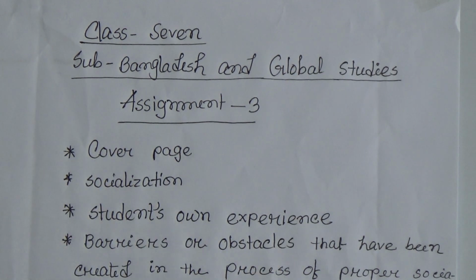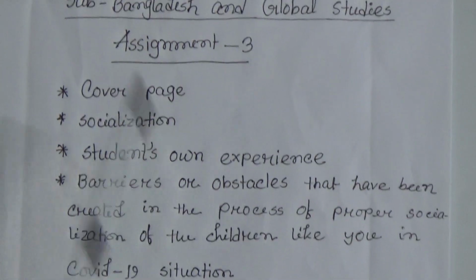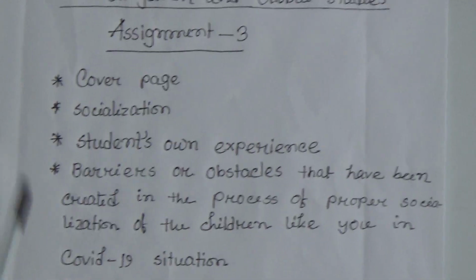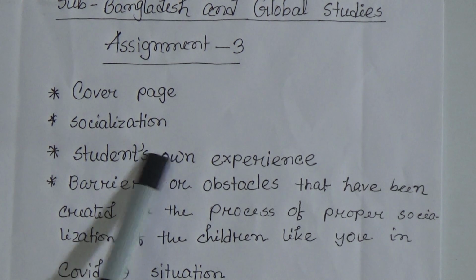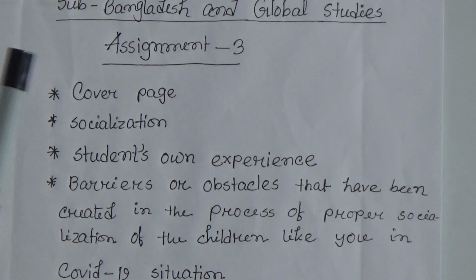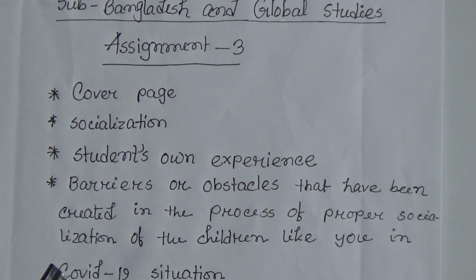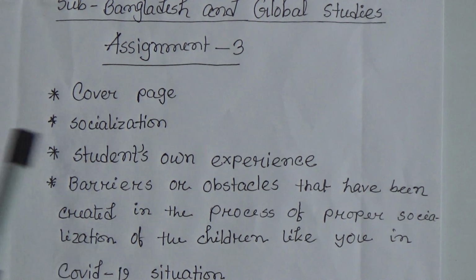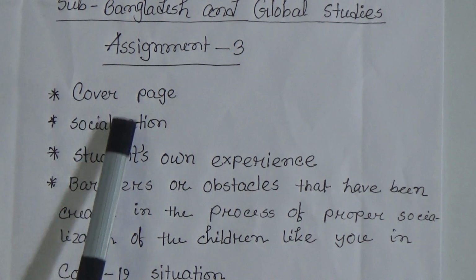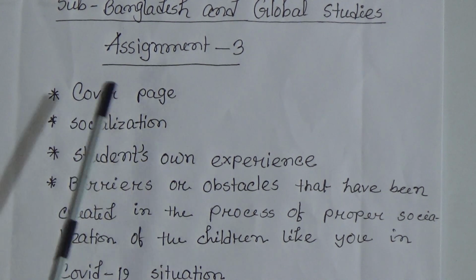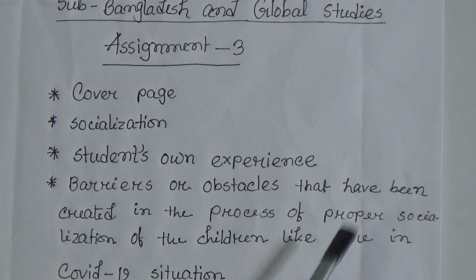There is also a place in the school's cover page where you will just write the assignment topic. Students, I am repeating, for writing the assignment topic you have to mention the chapter's name and title. That means chapter 3, growth of child in a family. This is your assignment topic. So the cover page is done.